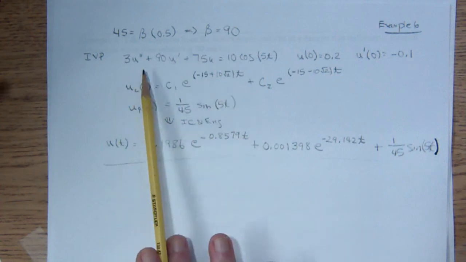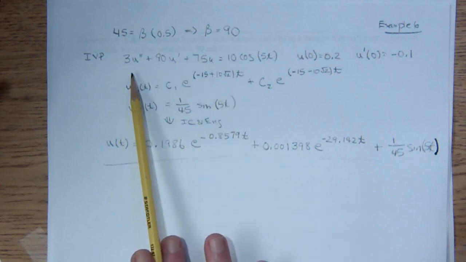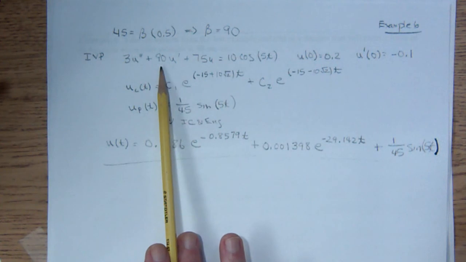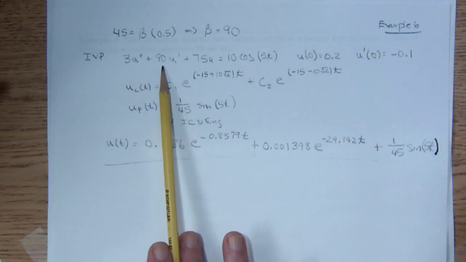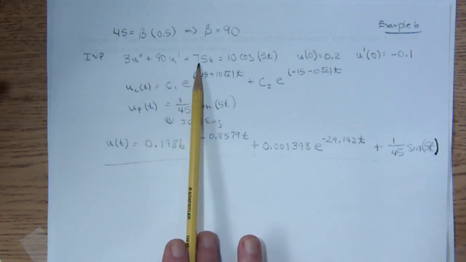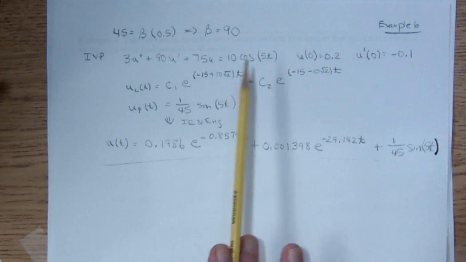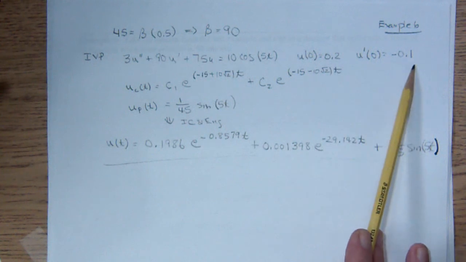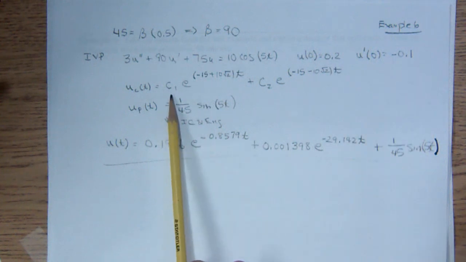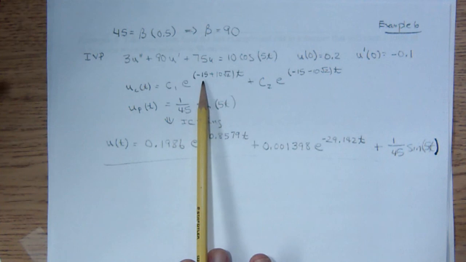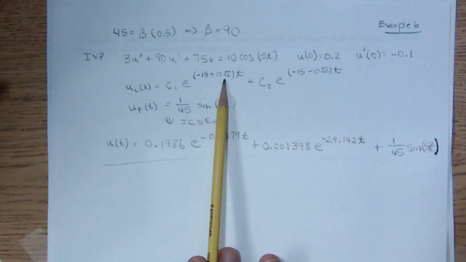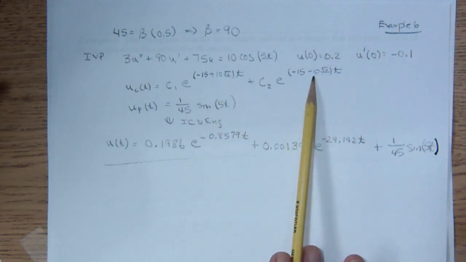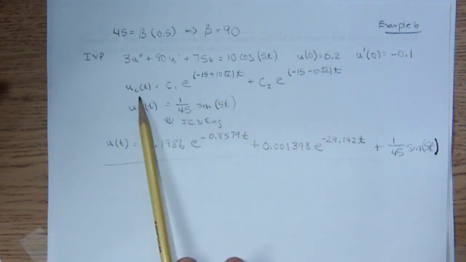And so the initial value problem then is similar to the one we had before, except this coefficient then is going to be 90 instead of it being 0 as it was in the pure resonance case. And we get 75 there, and we're staying with the cosine of 5t there. And so we get these initial conditions. But this time, when we solve this, it comes out different, because we have two real roots. So this is minus 15 plus 10 root 2, and this is minus 15 minus 10 root 2. That is my complementary solution.